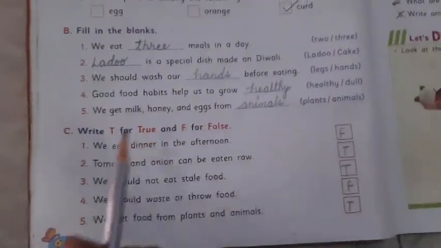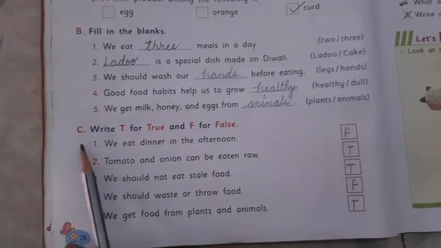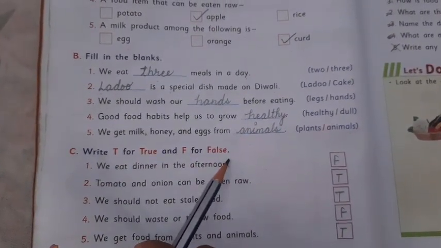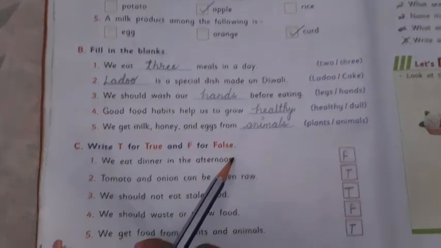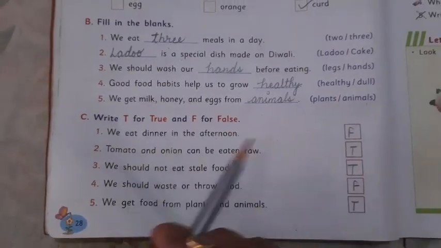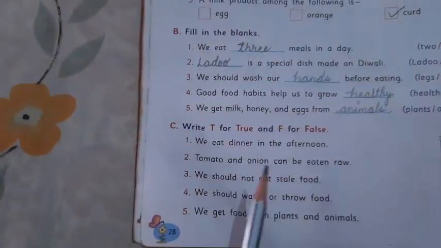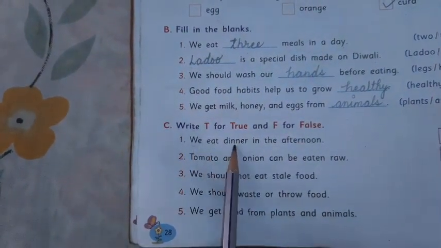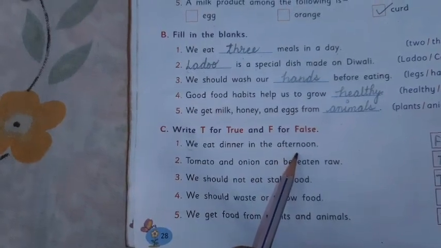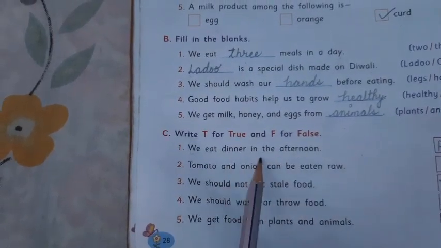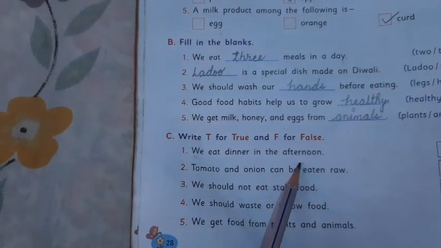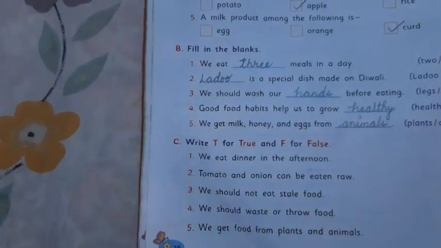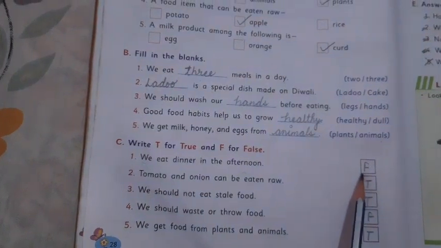The next and last question is C. Write T for true and F for false. I hope you understand how you have to fill this T and F in these blank boxes. Now give me the answer. The first one: we eat dinner in the afternoon. False. What do we eat in the afternoon? Lunch. Very good. This will be false.